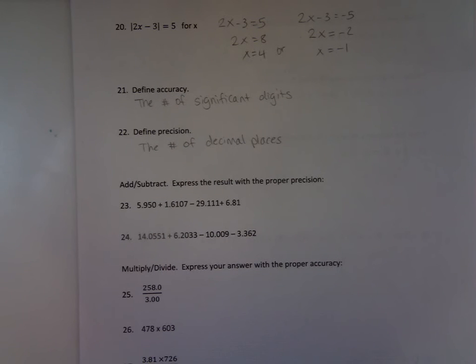Generally an imprecise measurement is also not going to be accurate, and a precise measurement is going to be accurate. So a more precise measurement will have more significant digits, and a less precise measurement is going to have less significant digits. But specifically, when we talk about precision, we mean the number of decimal places. So this is precise to the 100th of an inch or something like that. When we talk about accuracy, we mean the number of significant digits.